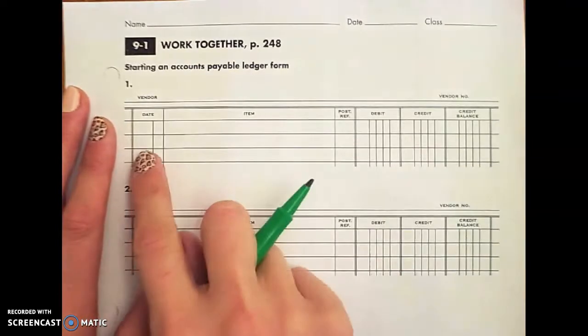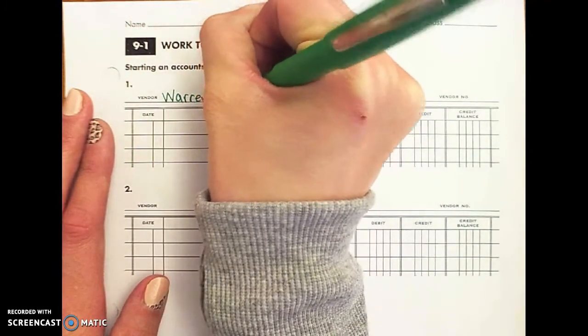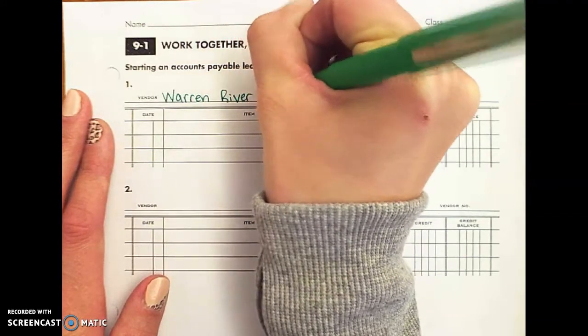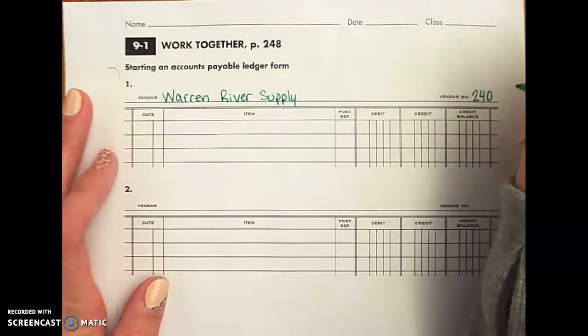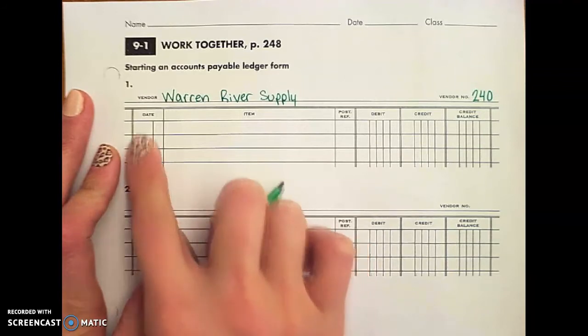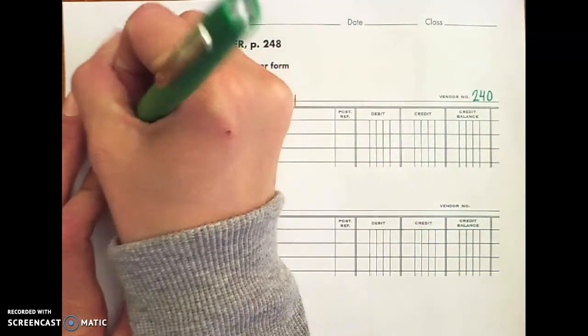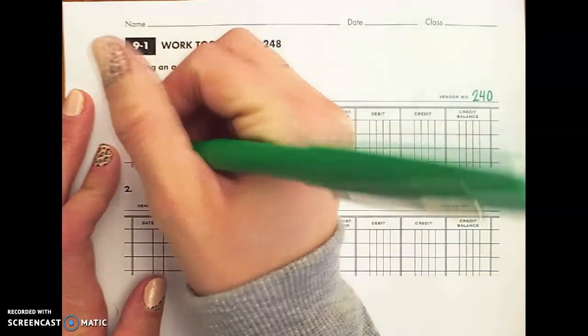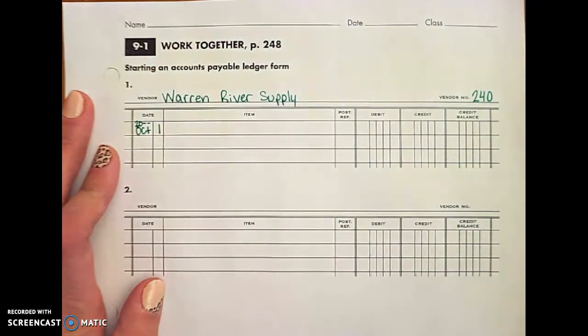So we will put the vendor name, Warren River Supply. And then we will put the vendor number 240 on the far right side. So we are just going to record the balance for starting a new ledger form for this vendor. So the account balance on October 1st of the current year, so we'll put in October 1. If you were to record the year, it would go above October. I'm just going to put dashes for now, so that can apply for every year.